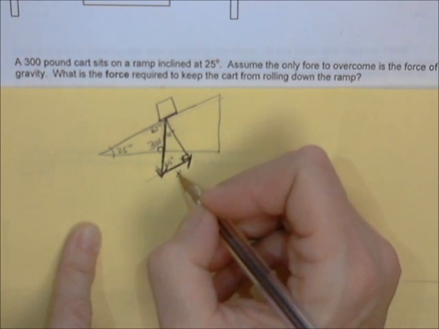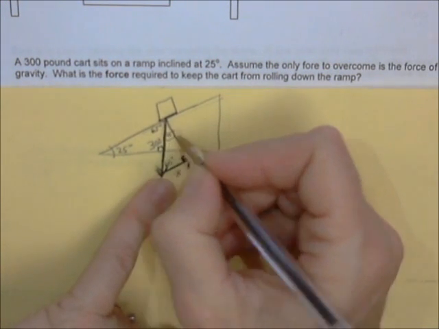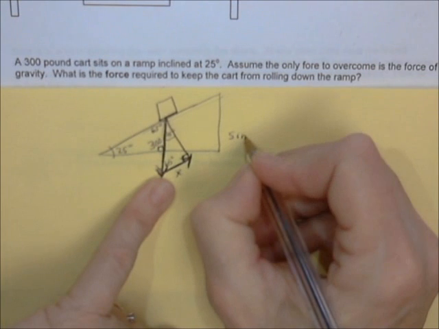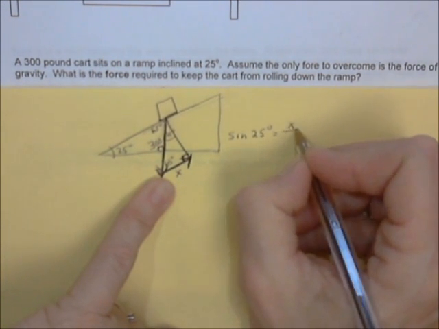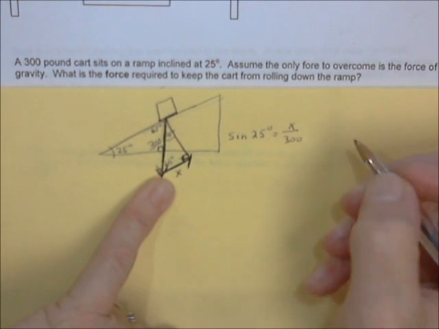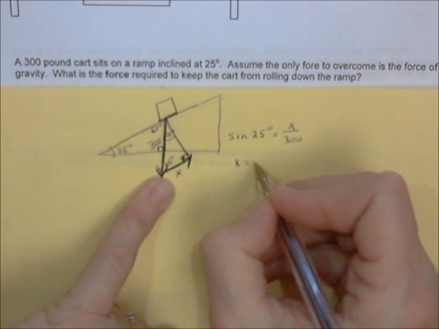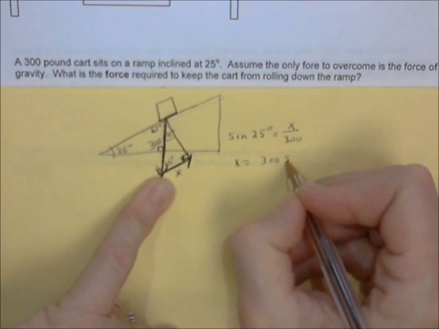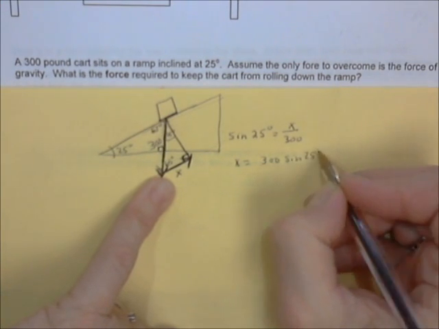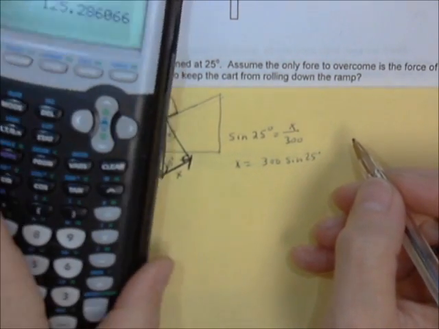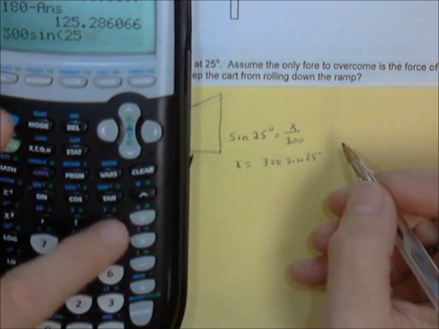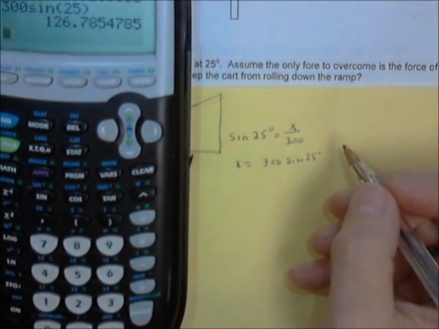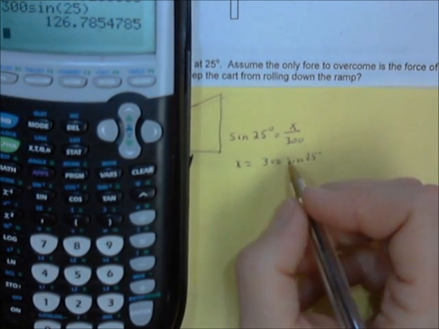So let's use the sine of 25 degrees is equal to x over 300. And so the force that's required is 300 times the sine of 25 degrees, which is 126.8 pounds.